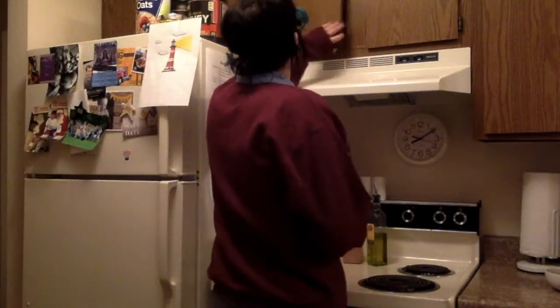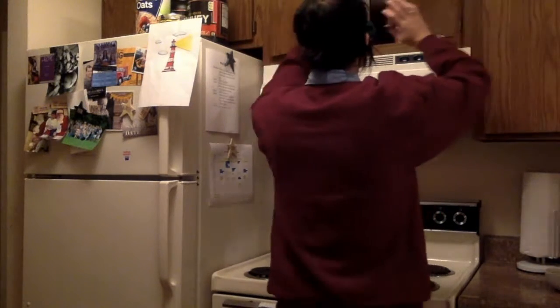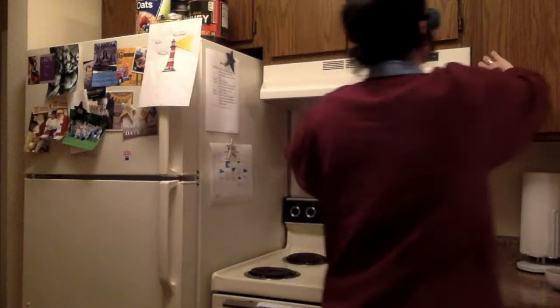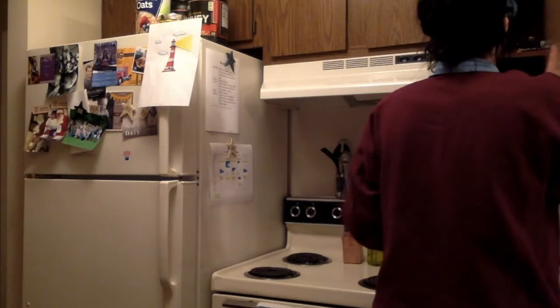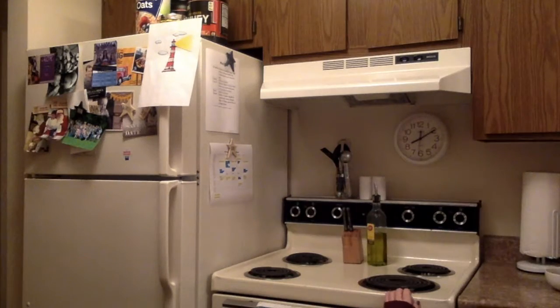All right. What's in here? Seeing some goodies, but no pot and pan. Nothing. All right. Oh. Alrighty. Okay. There's the pan. It's a pot. Ready.